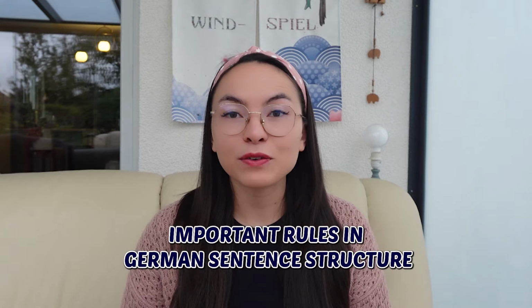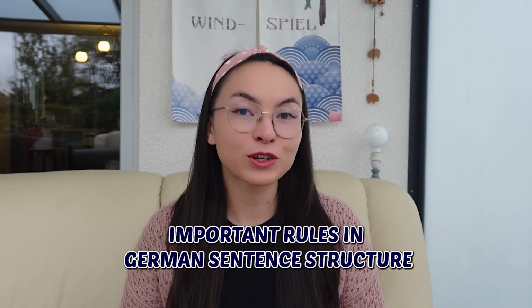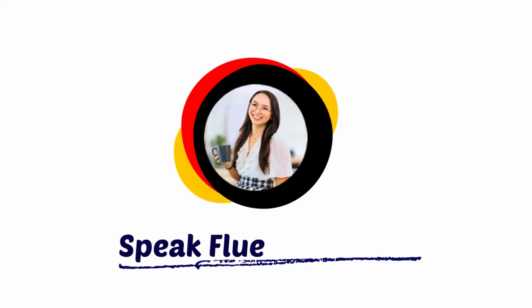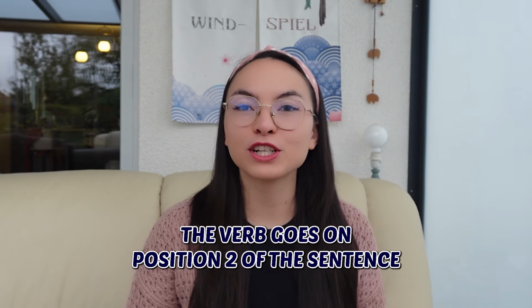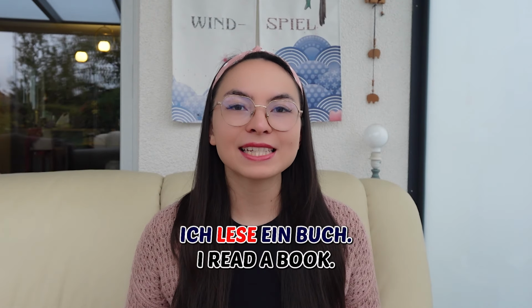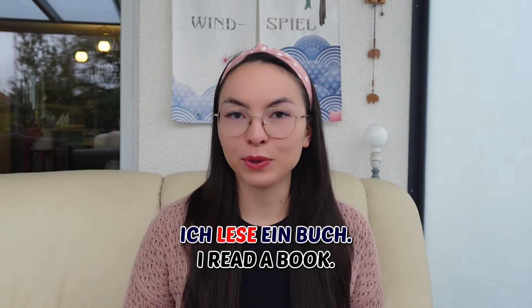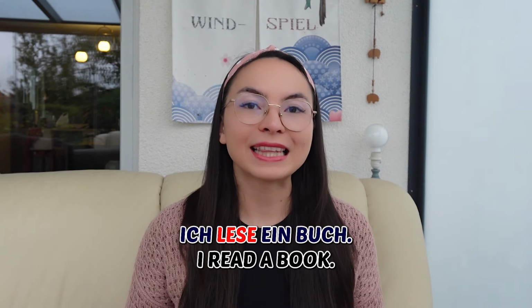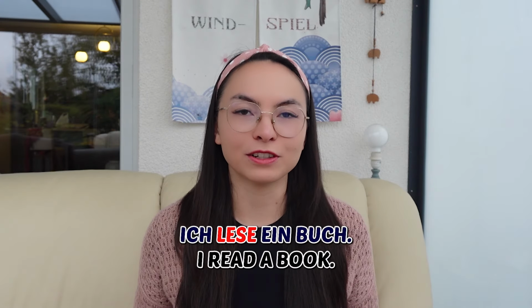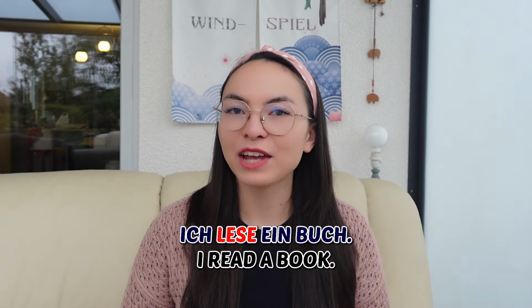So, what are some of the important rules when it comes to the German sentence structure? Let's start with simple statement sentences. The most important rule you'll need to remember about German statement sentences is that the verb goes on position 2 of the sentence. Here's an example. Ich lese ein Buch. I read a book. Lesen, to read, is the verb here. It is placed on position 2, and in this example, it's the same structure as in English. Ich lese ein Buch. I read a book.